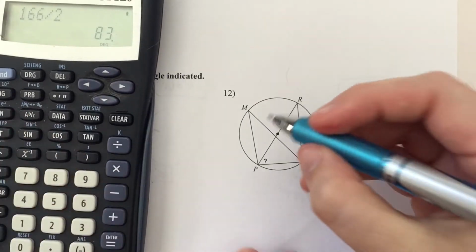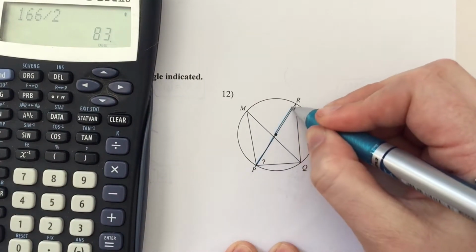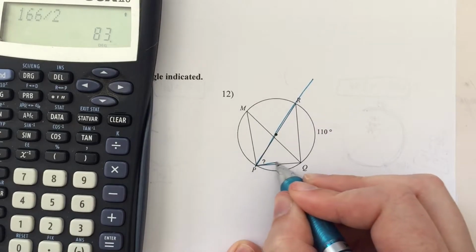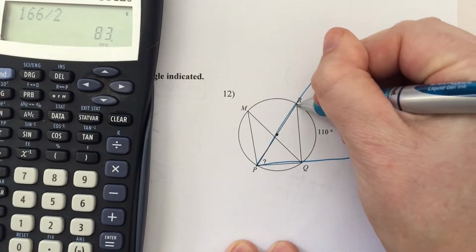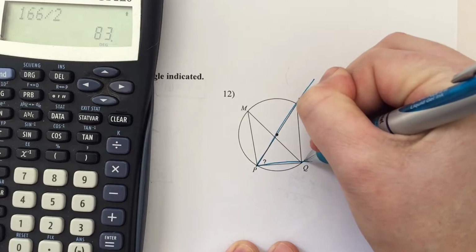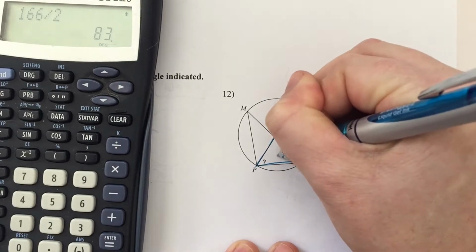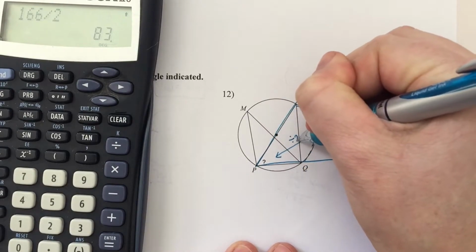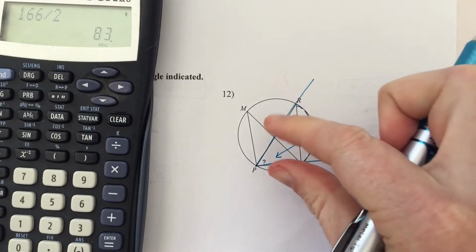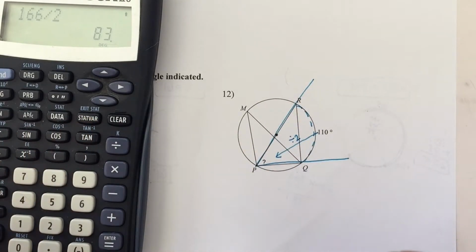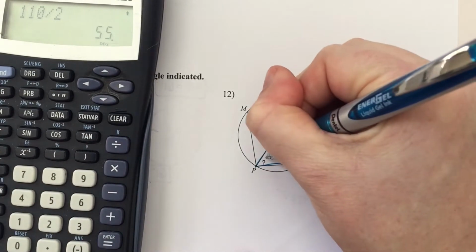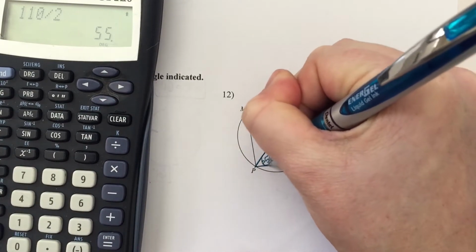For problem 12, I'm going to highlight my sides of my angle and dash the arc. When I take this into the angle, I need to divide it by 2 because it's becoming smaller. 110 divided by 2 is 55 degrees.